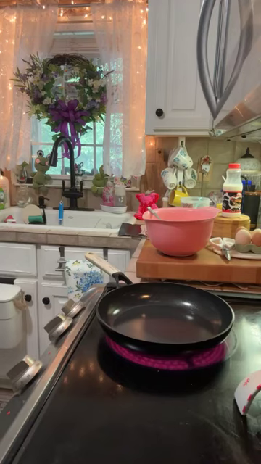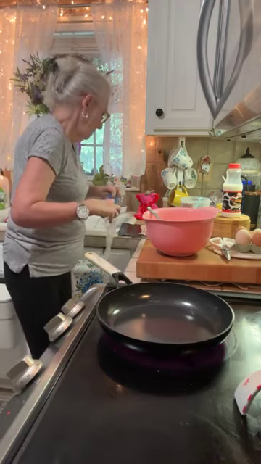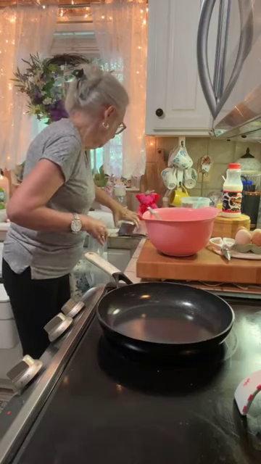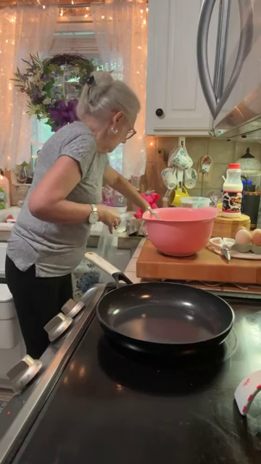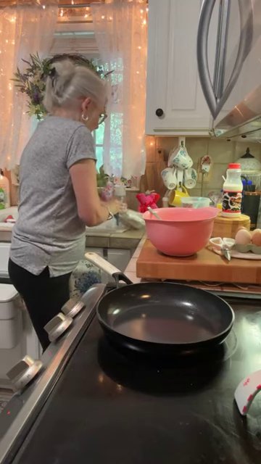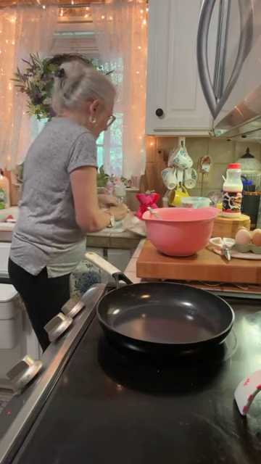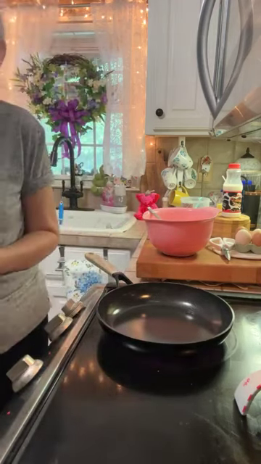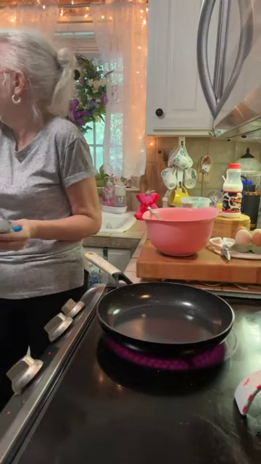All right, I'm just getting a bag to put these extra slices of bacon in. So I haven't really cooked much this weekend, and we've been eating a lot of sandwiches, so I told Matt, why don't I just make breakfast for supper tonight?